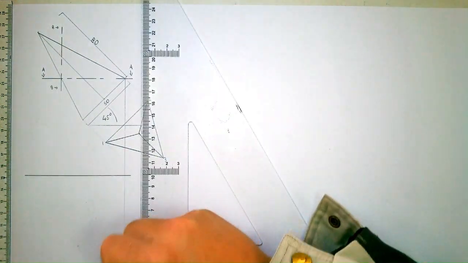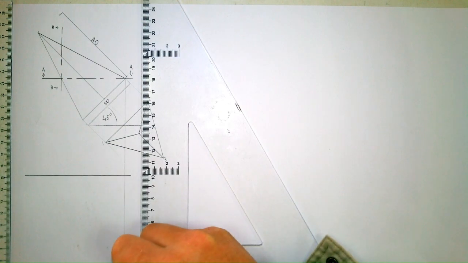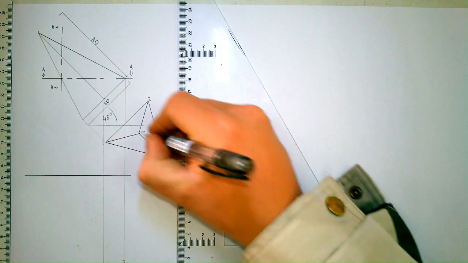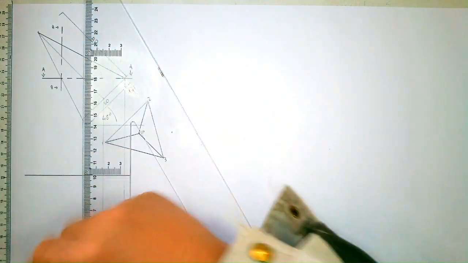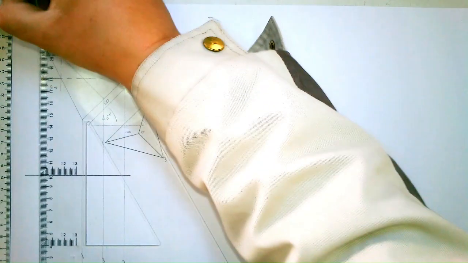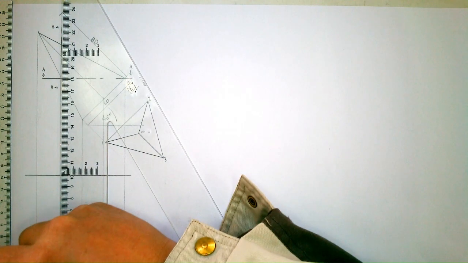Firstly, I'm going to do the top view, so I'm constructing lines down and I'm numbering the line as I go along. That's 2, line number 3, and then line 1, line 0.